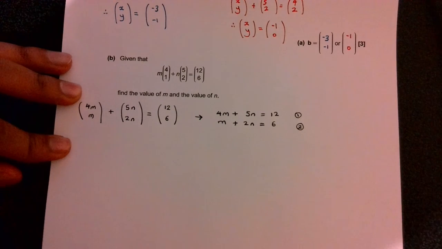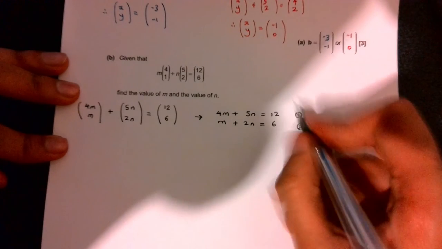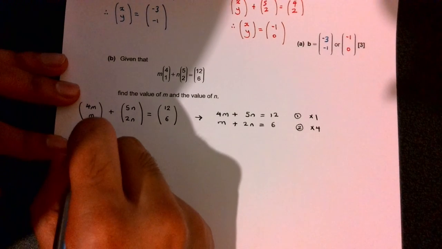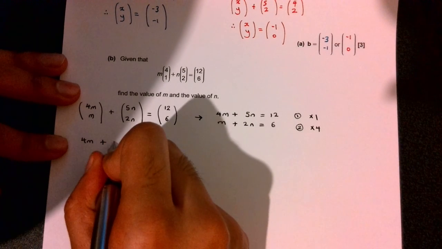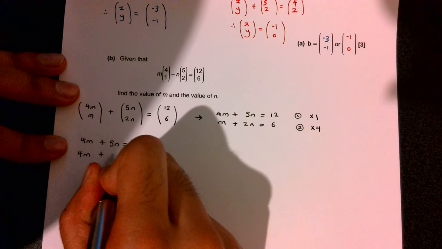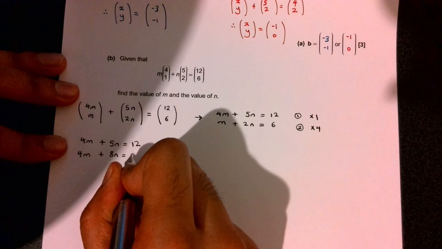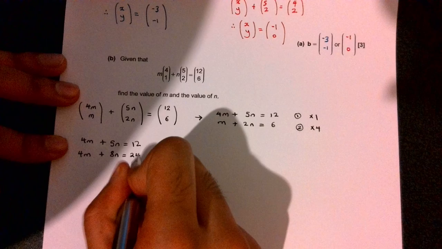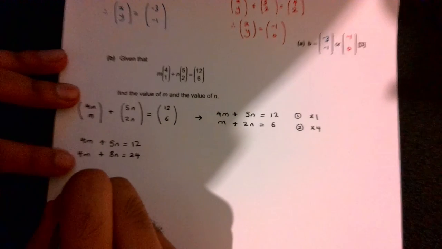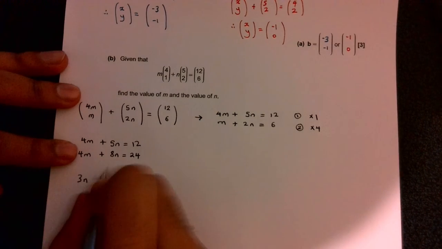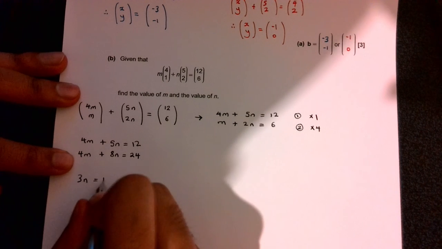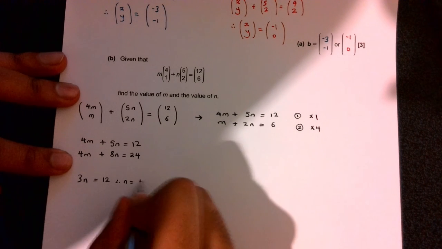We have simultaneous equations. Multiplying equation 1 by 1 and equation 2 by 4, we have 4m plus 5n equals 12, and 4m plus 8n equals 24. Subtracting these, the 4m's cancel and 8 minus 5 is 3, so 3n is equal to 24 minus 12, which is 12. n is equal to 4.